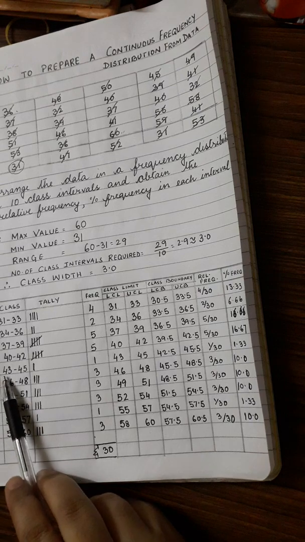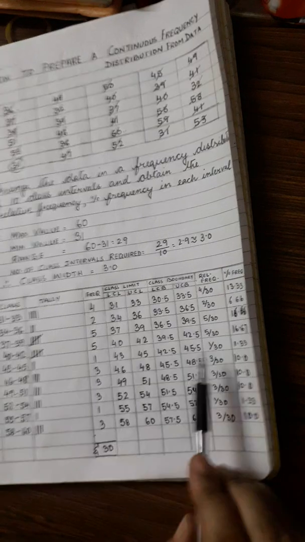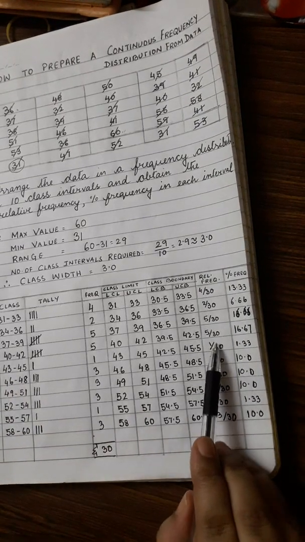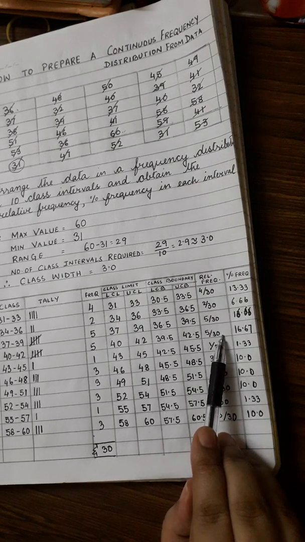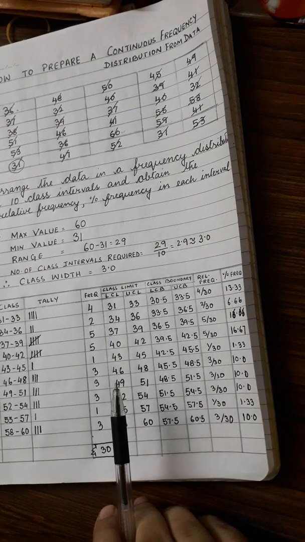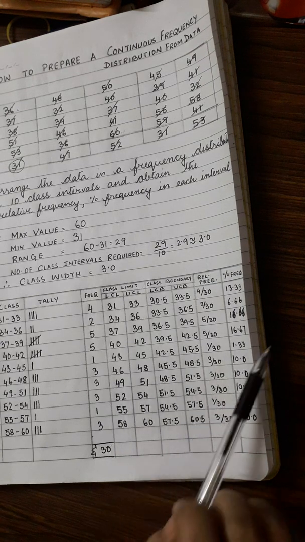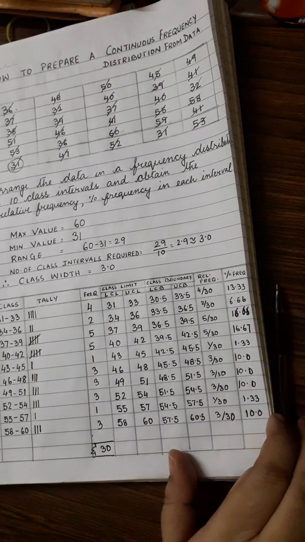What we have to do is add these two, 5 by 30 plus 1 by 30, giving you 6 by 30. That's 1 by 5, that's a 20% chance. So that's how we calculate the 20% chance.